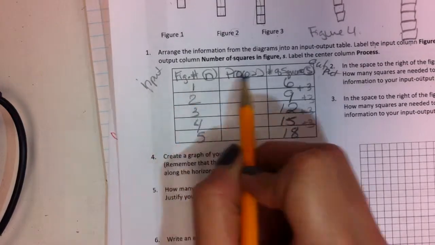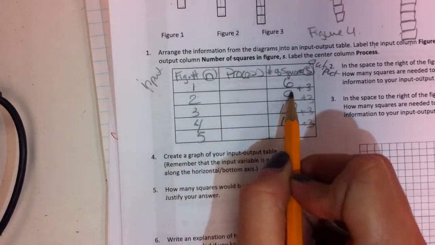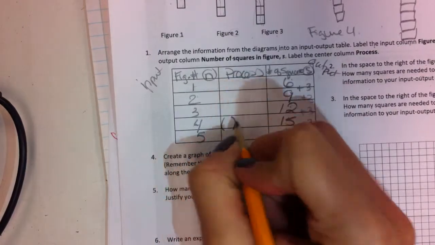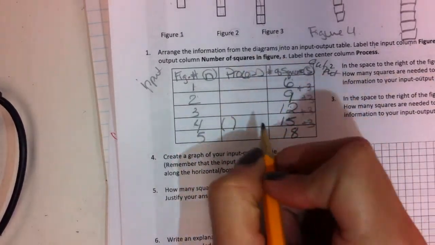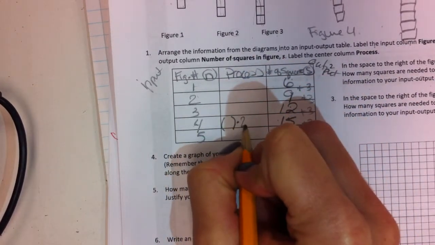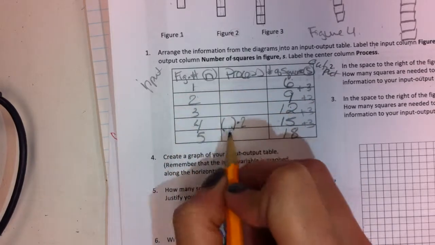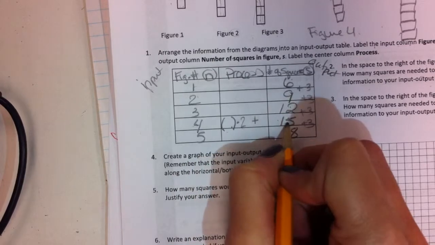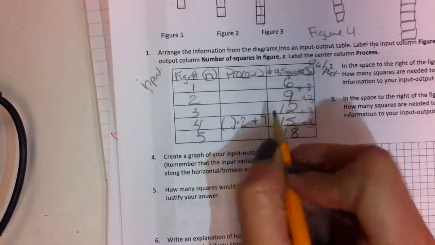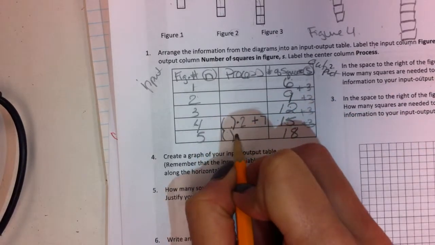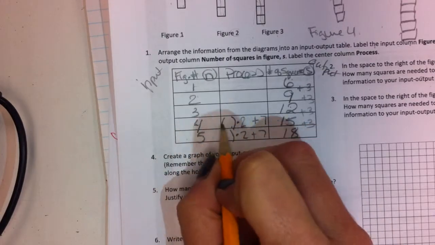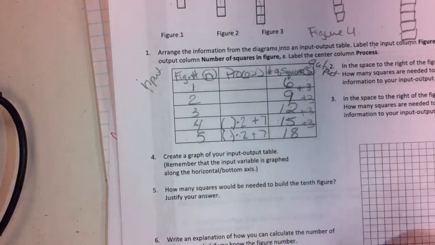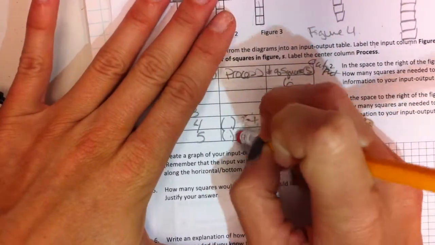How do we get from 1 to 6, then 2 to 9, then 3 to 12, then 4 to 15? Well, I'm going to say that I'm going to take my input and multiply by, let's try 2 first. If I put this 4 in, 4 times 2 is 8, and I'd have to add what to get to 15? I'd have to add 7. So let's see if that works for this one. If I put a 5 in here, 5 times 2 is 10. 10 plus 7, no, is an 18. So that didn't work. So 2 didn't work.